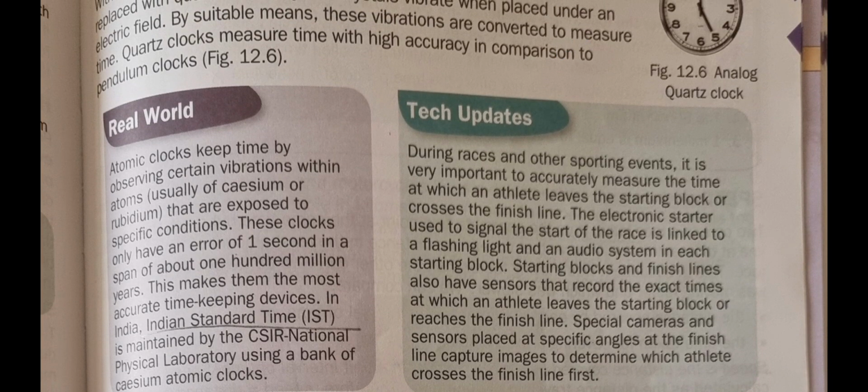And you can see here real world and tech updates. Atomic clocks keep time by observing certain vibrations within atoms, usually in caesium and rubidium, that are exposed to specific conditions. These clocks only have an error of 1 second in a span of about hundreds of millions of years.